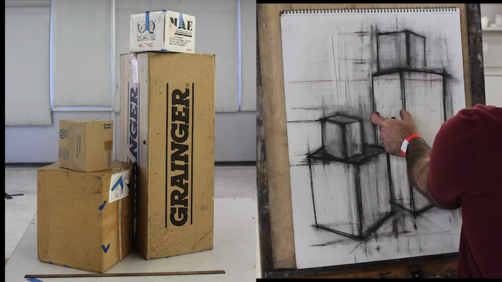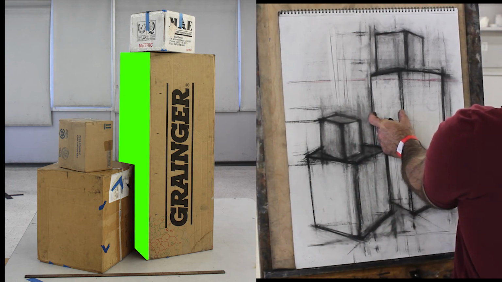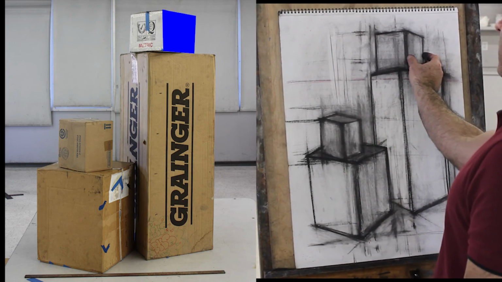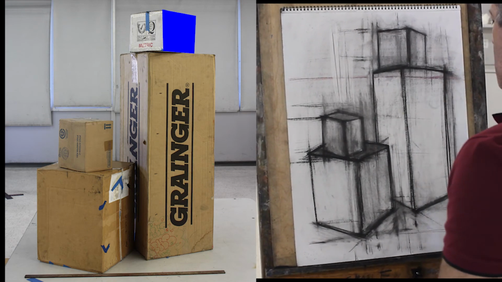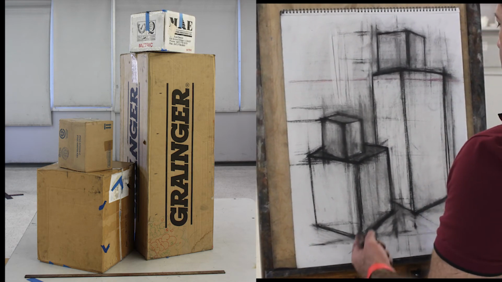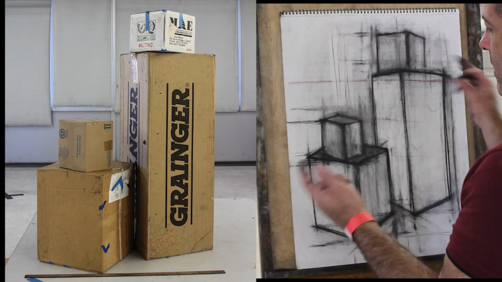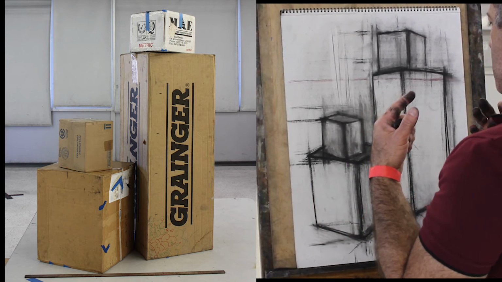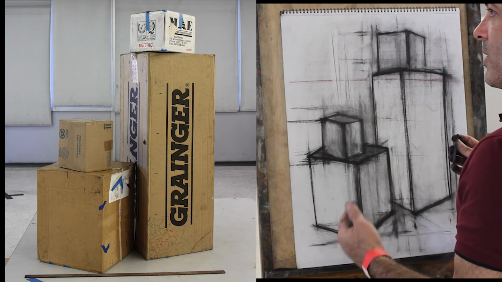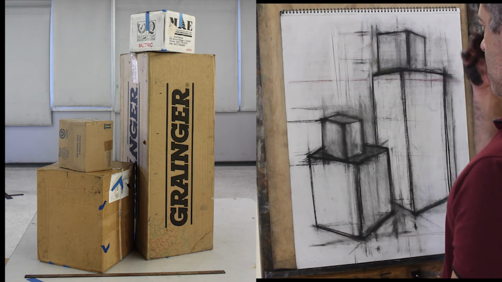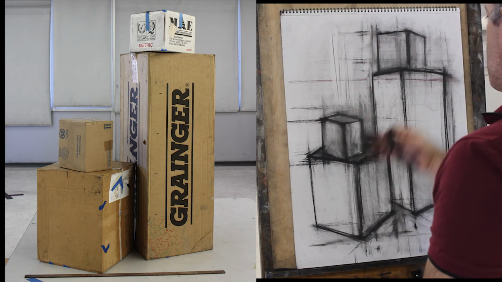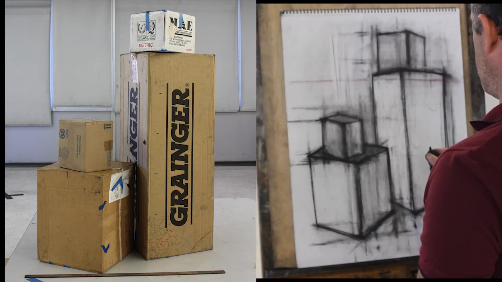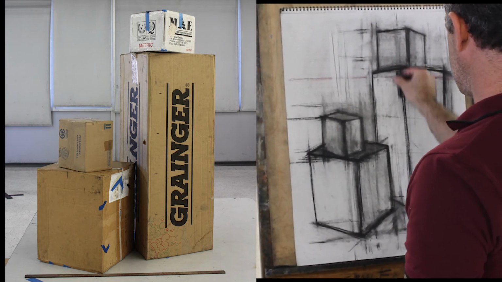I'm noticing that I drew this side of the box too wide, and I drew this side of the box too narrow. So before I go any further to refining the drawing, I want to again see if I need to make any corrections that I can just make by looking and comparing. So that is the most obvious thing that I noticed.